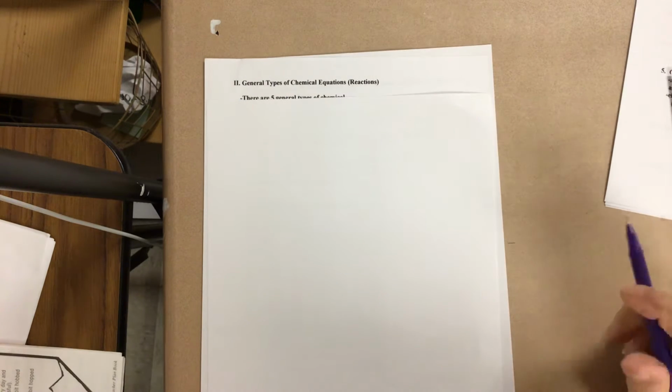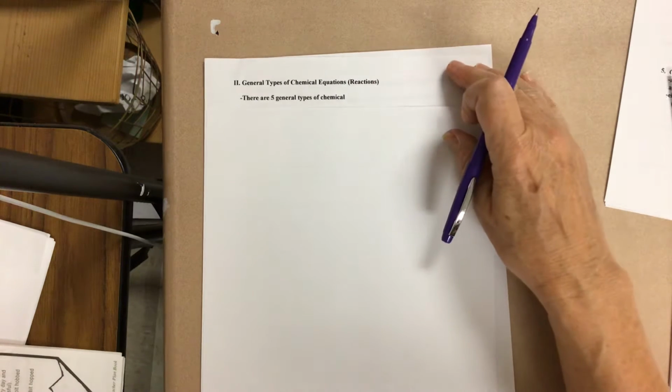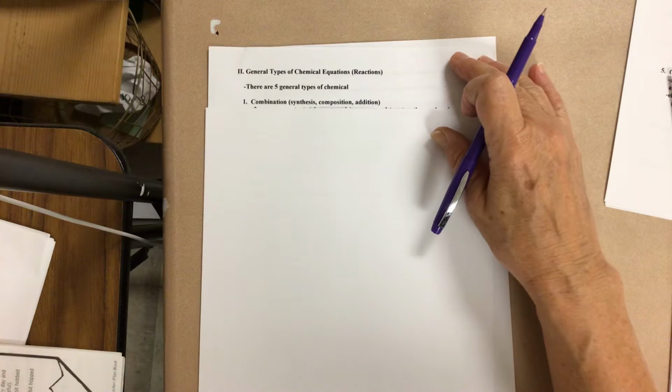Today in honors chemistry, we're going to start talking about the general types of chemical reactions or chemical equations. I'll have two different videos. One will deal with synthesis and decomposition, and the other one will deal with single displacement, double displacement, and combustion. So there are 5 general types of chemical reactions.